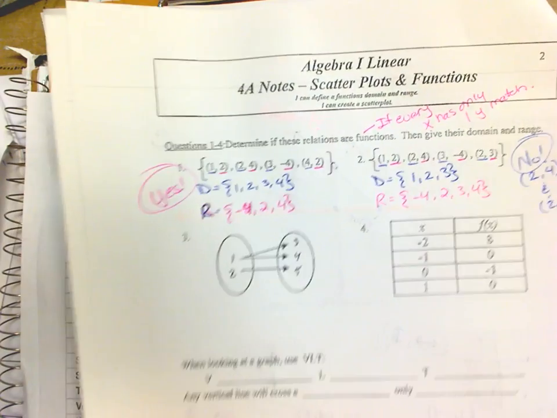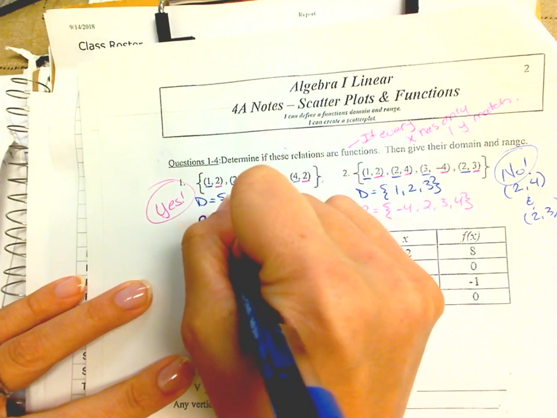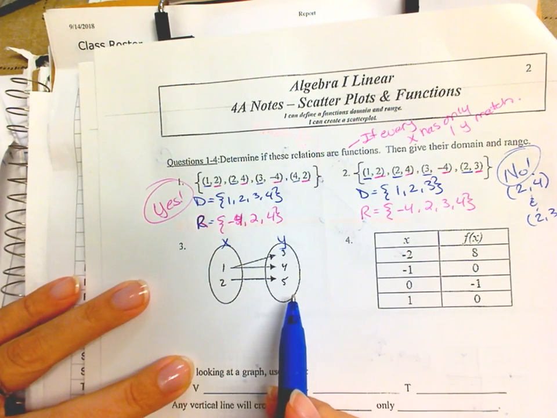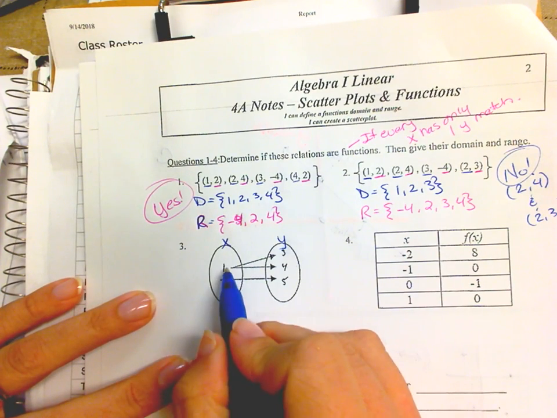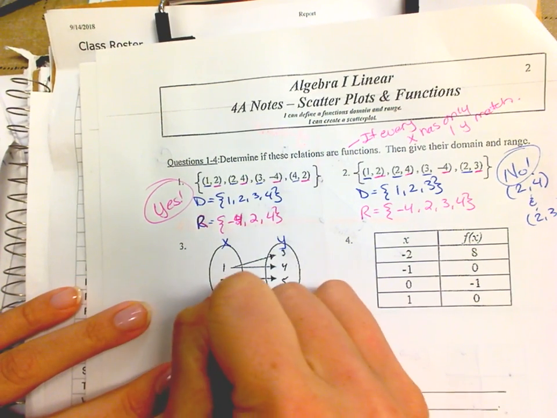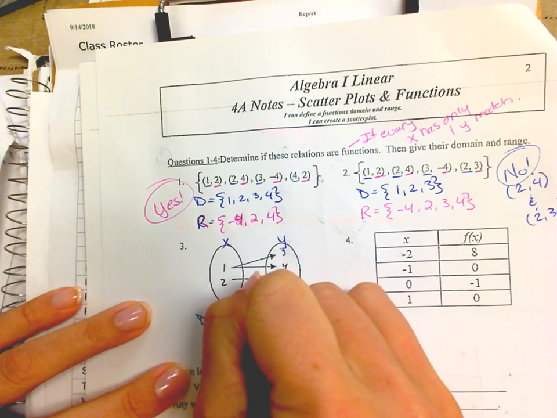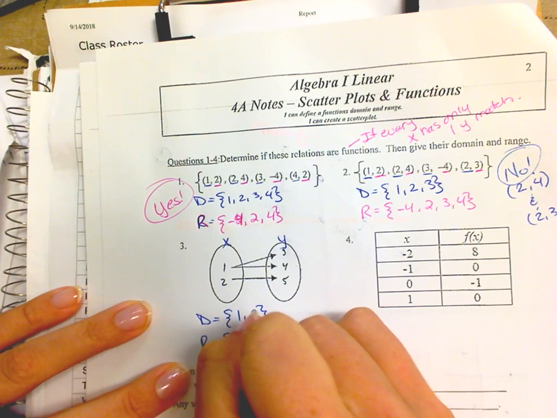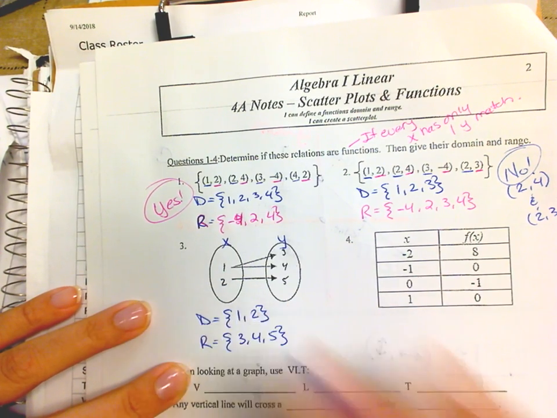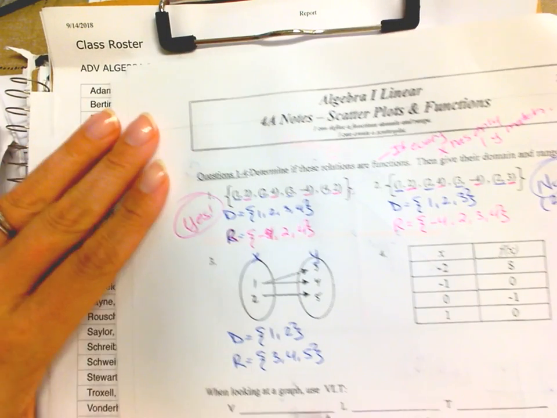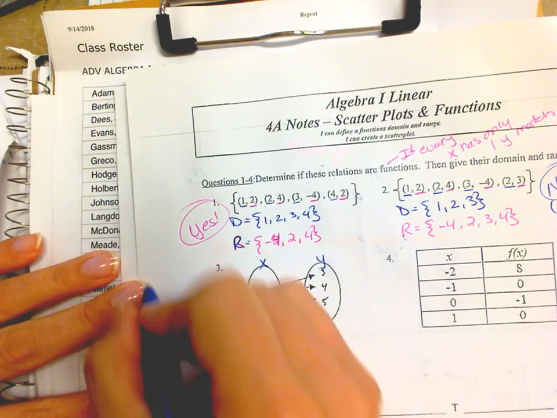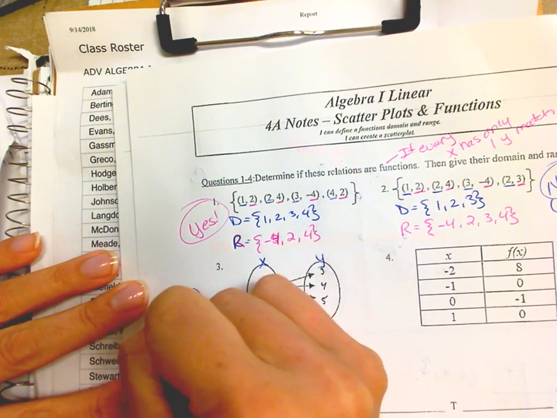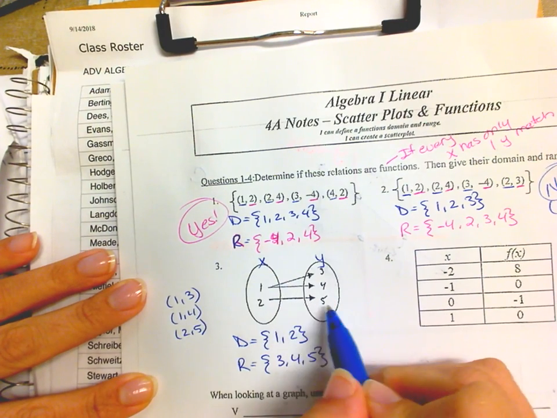Number 3 is going to be a lot easier for your domain and your range. You're always going to do the left is the x, the right is the y's. So your x's, you've got 1 and 2. So D equals 1, 2 in curly brackets. And your range is 3, 4, and 5. If you were to write these ordered pairs out over to the side, you do not have to, but you would have the ordered pairs 1, 3, 1, 4, and 2, 5. That's what number 3 is saying.